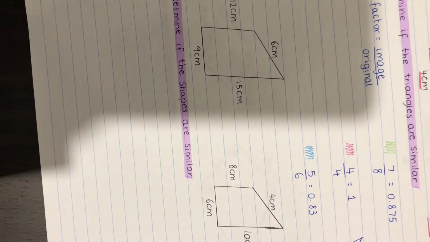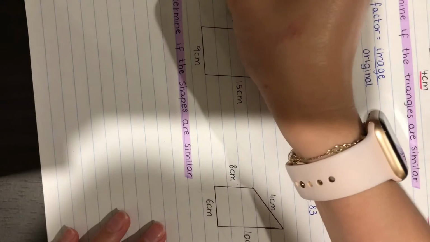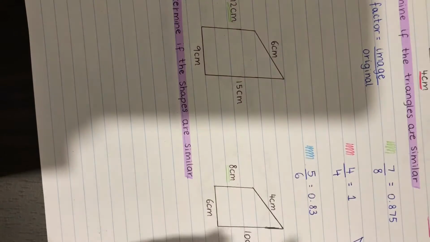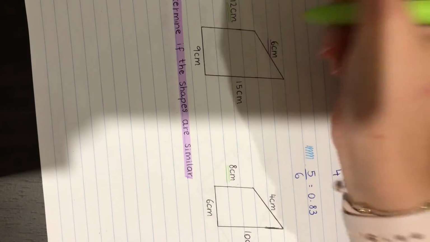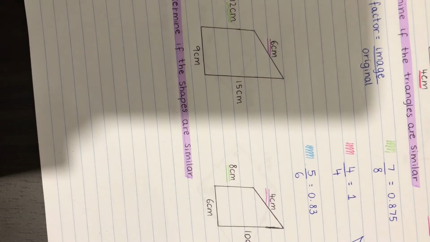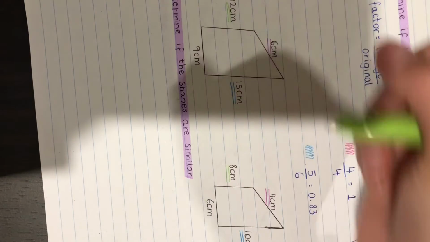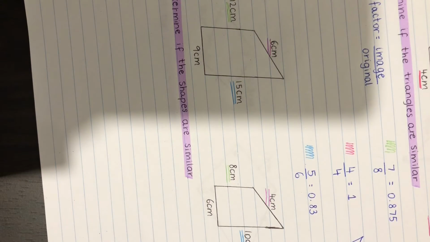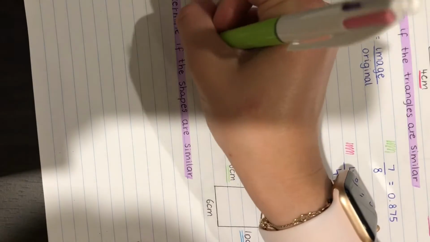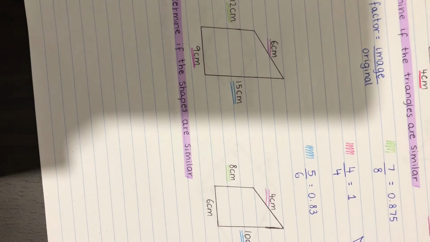These two lines are parallel, so you can go in and colour all the sides like so. Oh, that's the same colour.